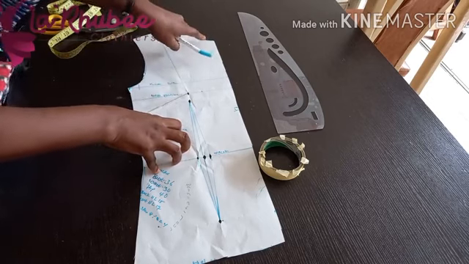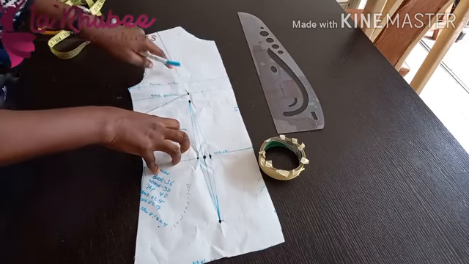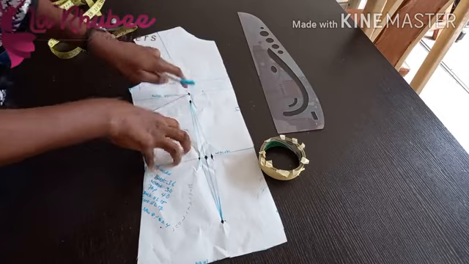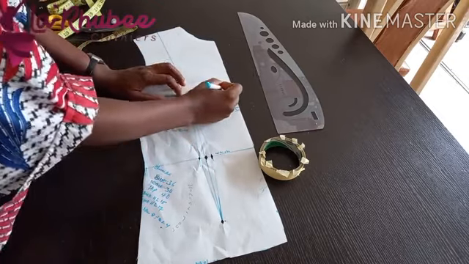If I'm moving to my neck, I'll connect a straight line from here to this point. So wherever you are connecting to, you just have to end on your bust point. That is why this measurement is very, very important. Bust point, very, very important.